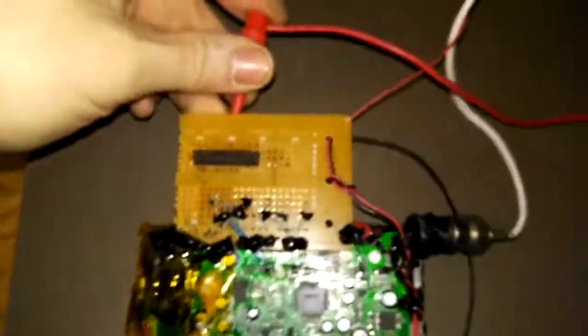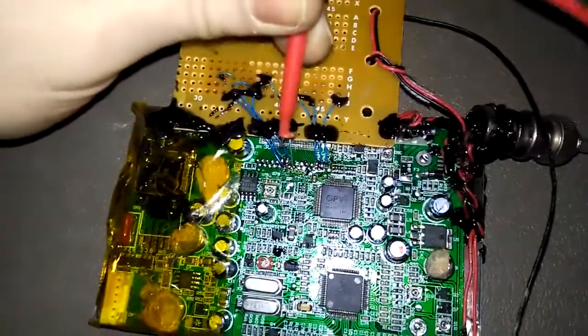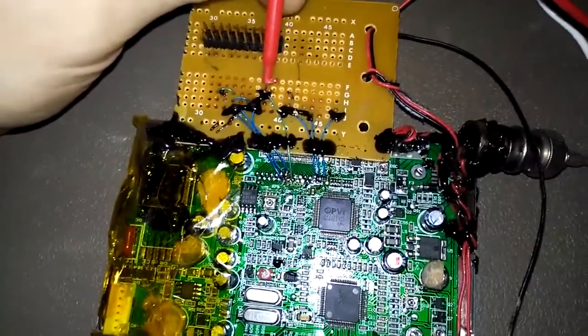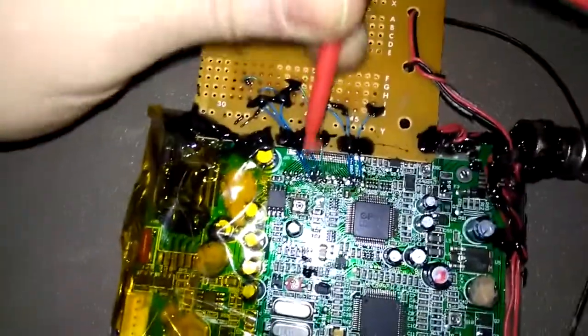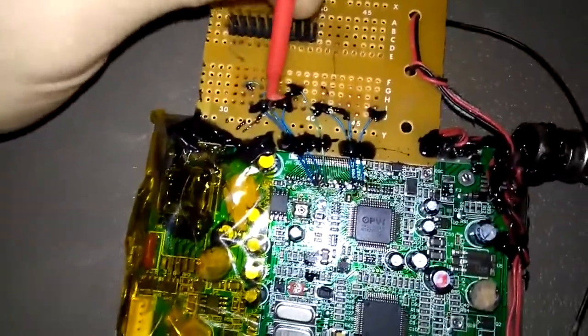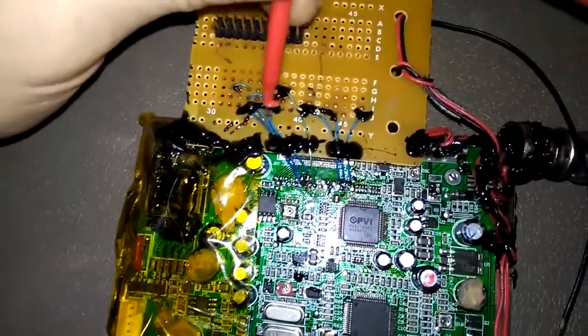So this is the input, this is the output I have on one pin. Let's see here. So that's the video common, that green wire. And there's a red, green, and blue. And then I have, so that would be red or something.